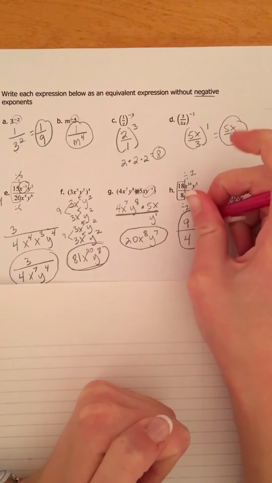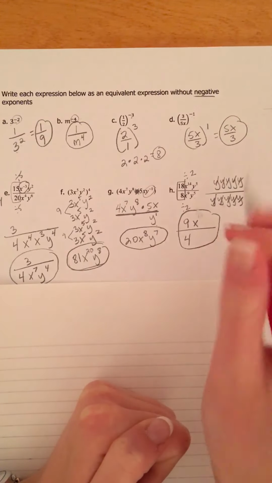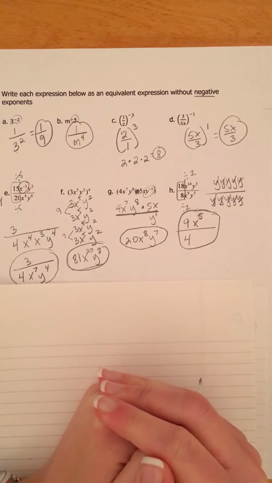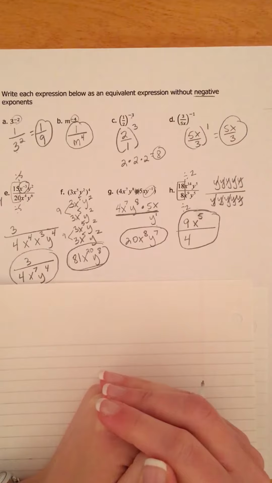Oops, you know what? That's supposed to be a 5 right there. Sorry about that. So if I take 14 minus 9, that should be a 5. So you should have 9x to the 5th over 4.